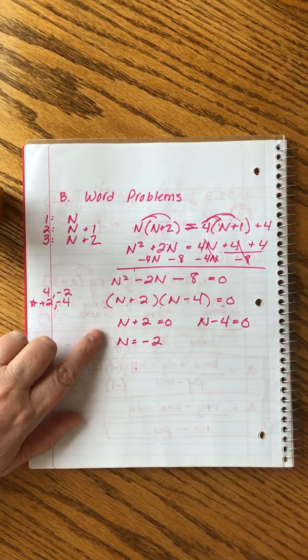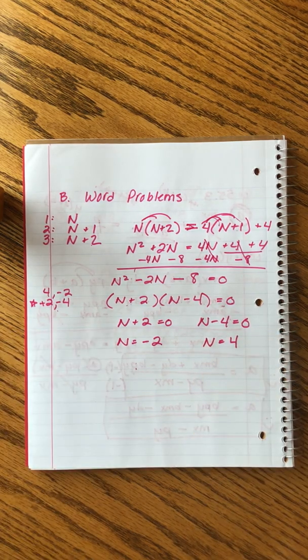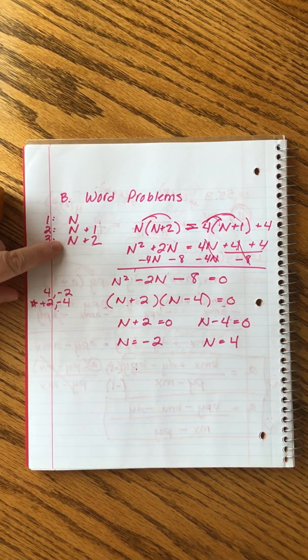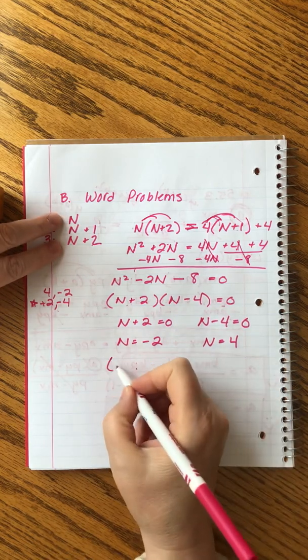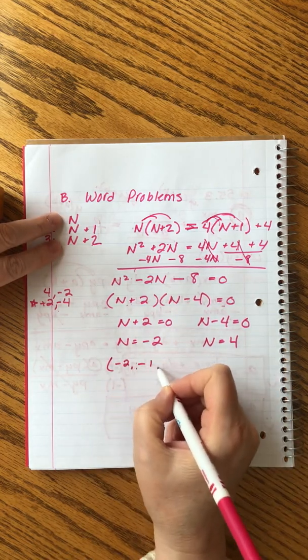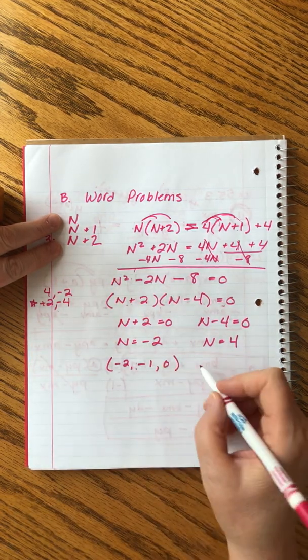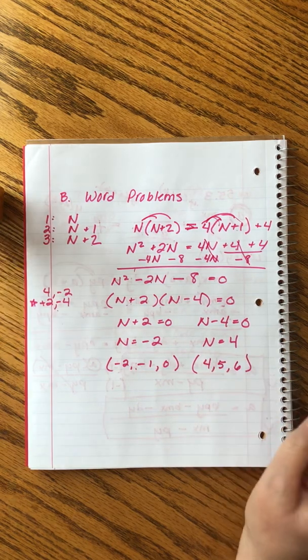I'm swimming that fish in my head. And I'm swimming this fish in my head. Okay, so we have two possible answers for n. And so we have two possible sets of numbers that would satisfy this. The first one is negative 2, negative 1, and 0, right? Because we add 1 and 2 to that. And then the other one is 4, 5, and 6.